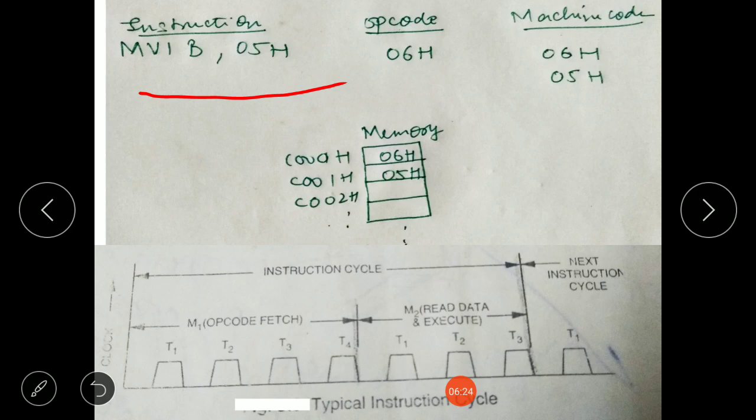In all the instructions, whether single byte, 2 byte, or 3 byte, the first machine cycle is used for opcode fetch. That means the first machine cycle is the opcode fetch machine cycle. Now if it is a 2 byte instruction, then we might need memory read or memory write, or input output read or input output write, depending upon the type of the instruction.